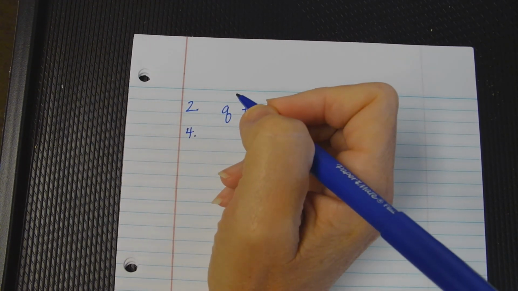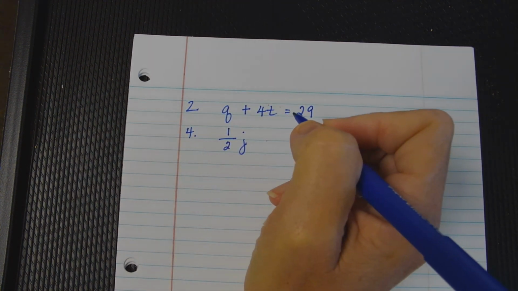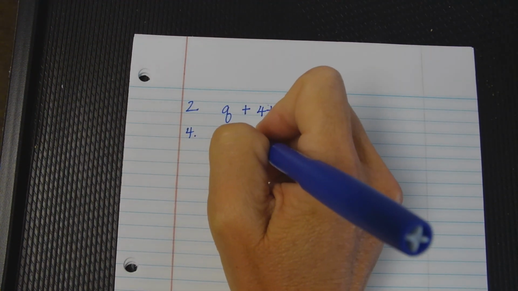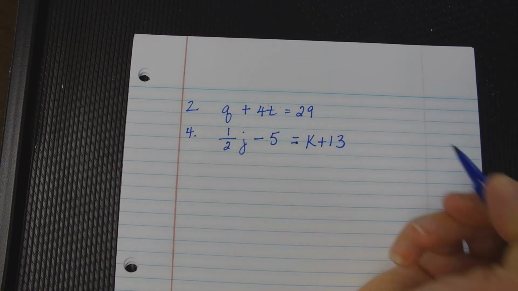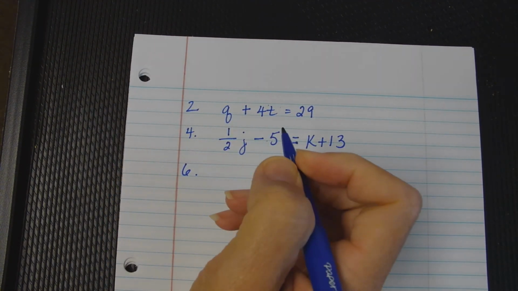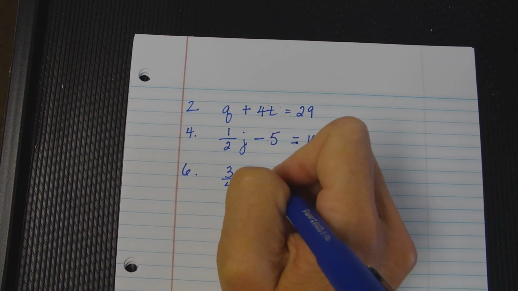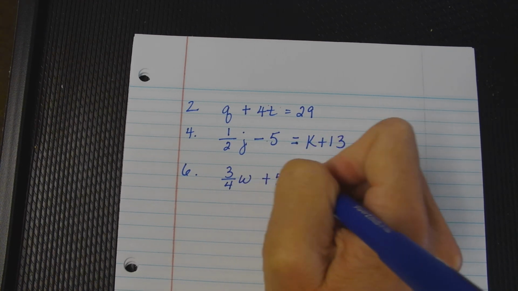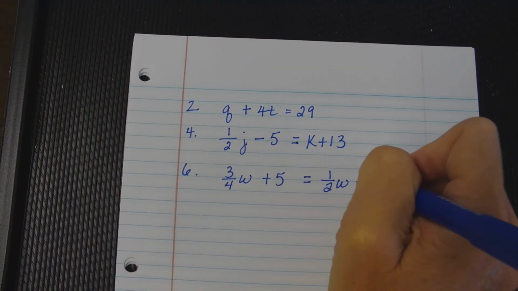Number 4, 1/2 J minus 5 equals K plus 13. Number 6, 3/4 W plus 5 equals 1/2 W plus 9.